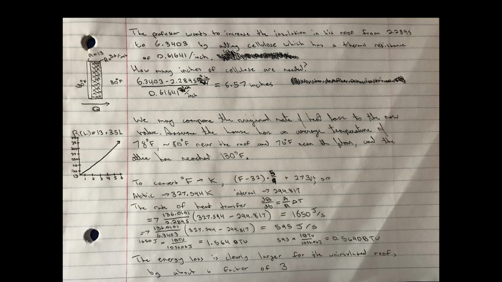Another thing to consider is that it kind of just makes sense that the difference is about 3 because the R value is different by about 3, and the R value is really more of a proportionality constant than anything else. So typically, as long as you have an idea of what the R value is, you'll have an idea of what the difference in the rate of heat transfer is. So I think that's all for this problem.